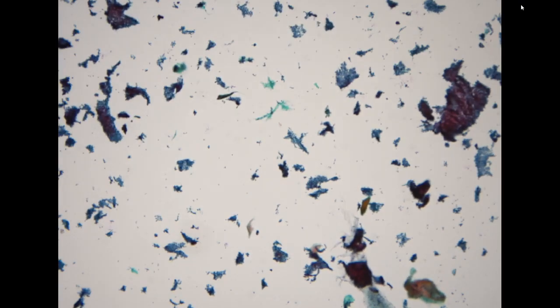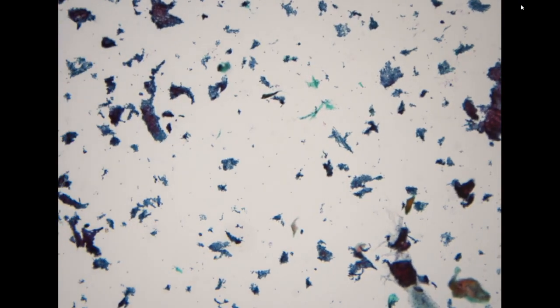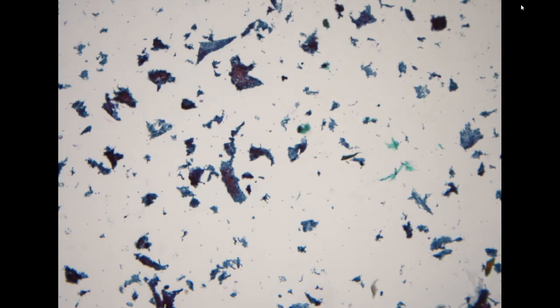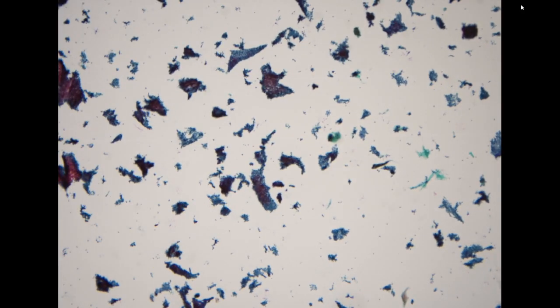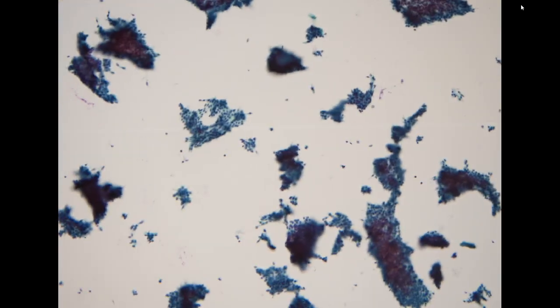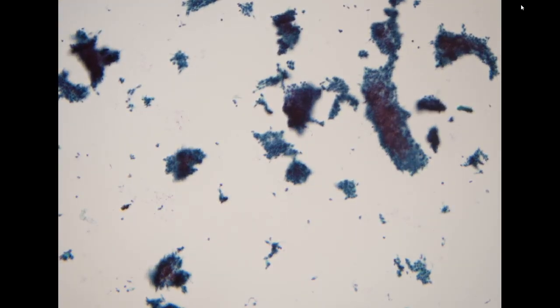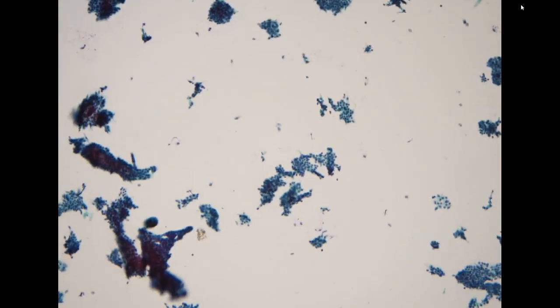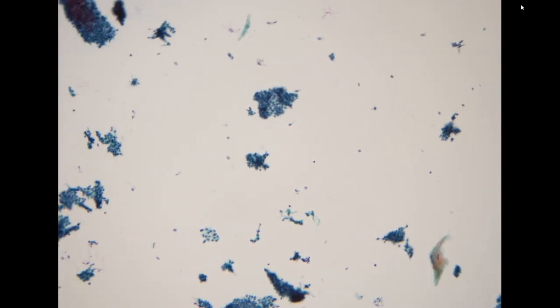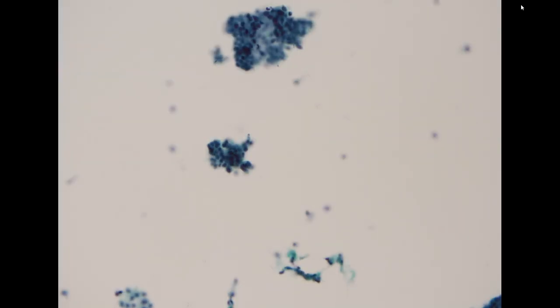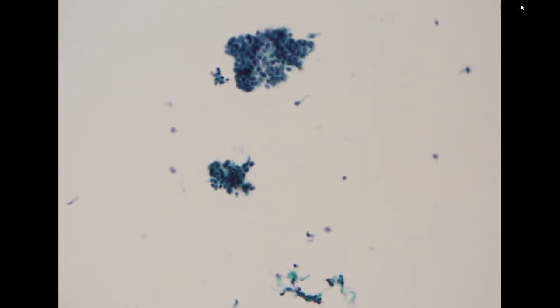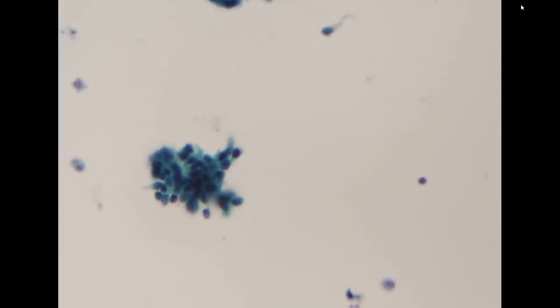So the next specimen is a breast aspiration. On low power, it looks very similar to what we just saw in the thyroid aspiration. You see larger fragments with some papillary-like branching. So it has a very similar architecture pattern as we can see in papillary thyroid carcinoma. So in the breast, it is likely a papillary lesion.